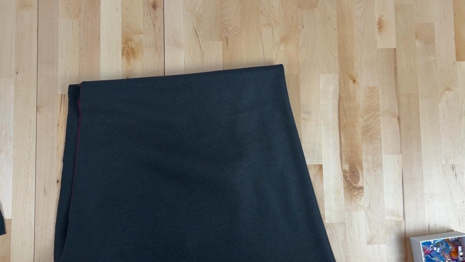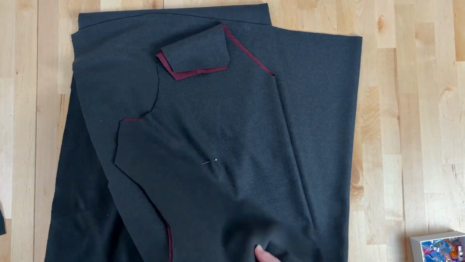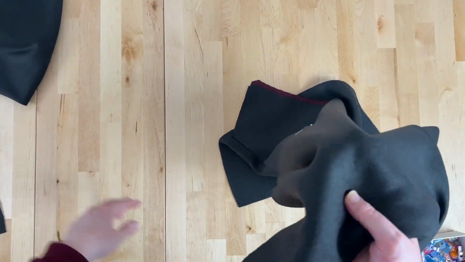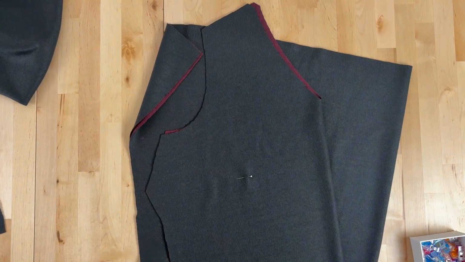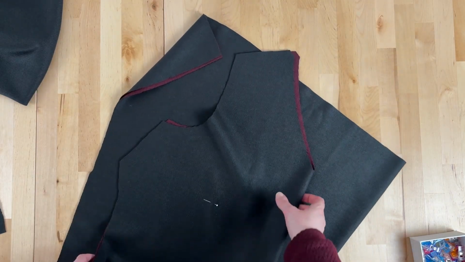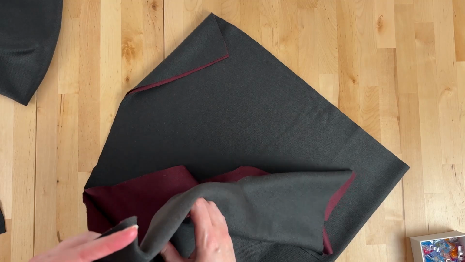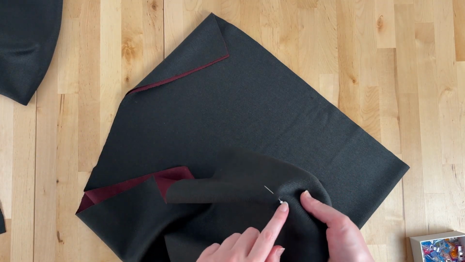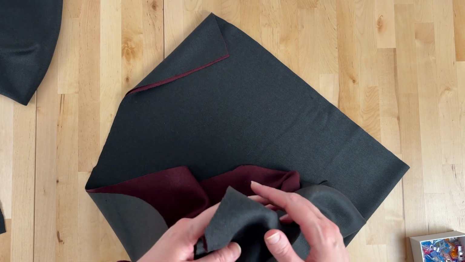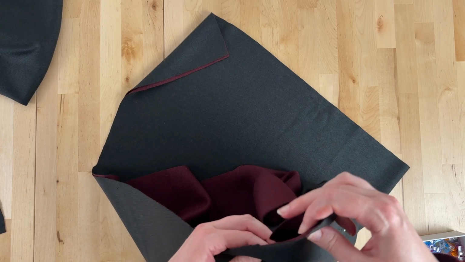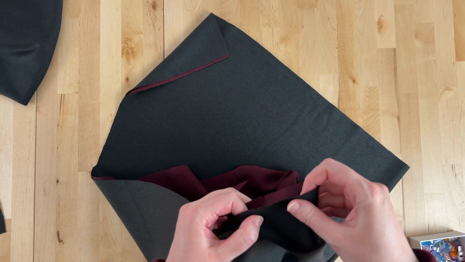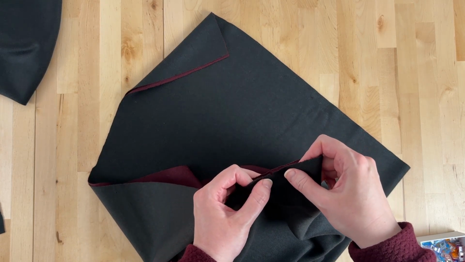All right, time for prep work. Where is the front? This is the front. And since I like my bust darts, I need to prep this now. So I have marked the end point of the dart with a pin, and here on the side I have these notches.